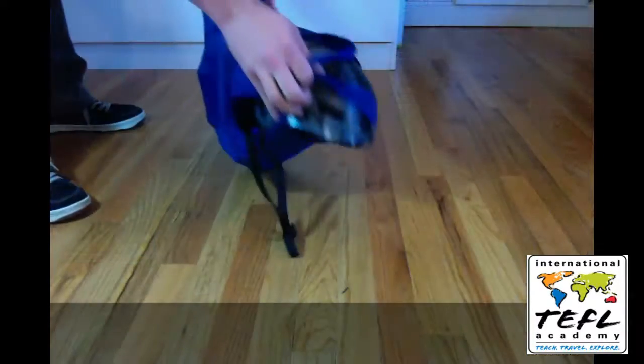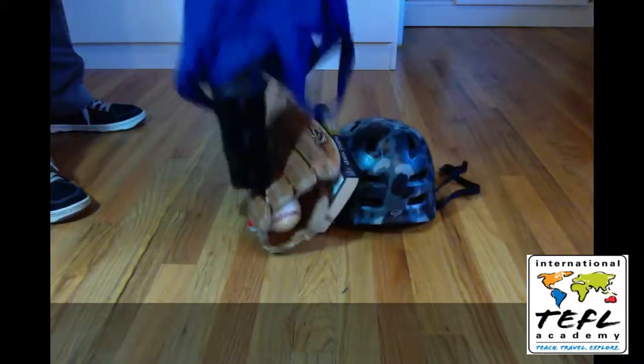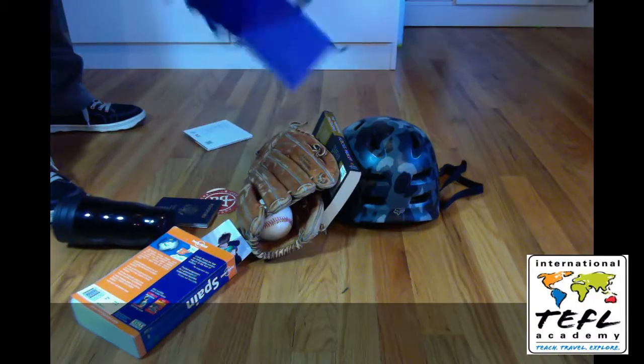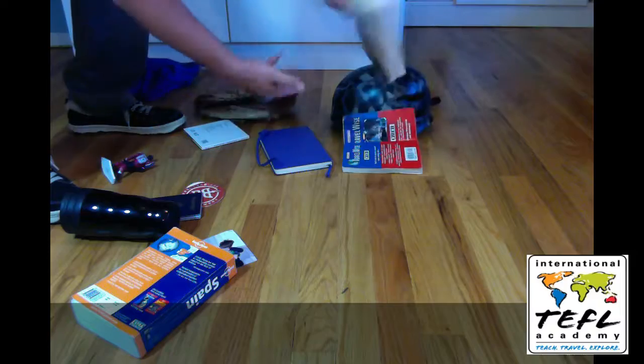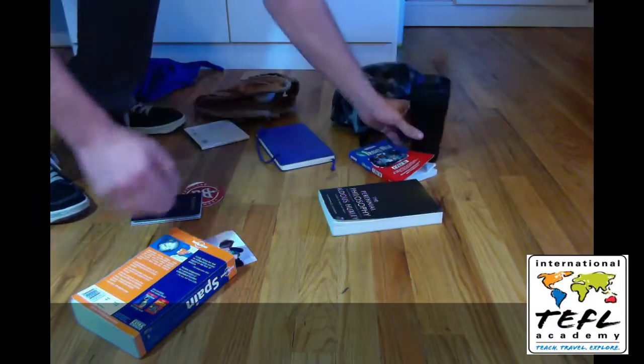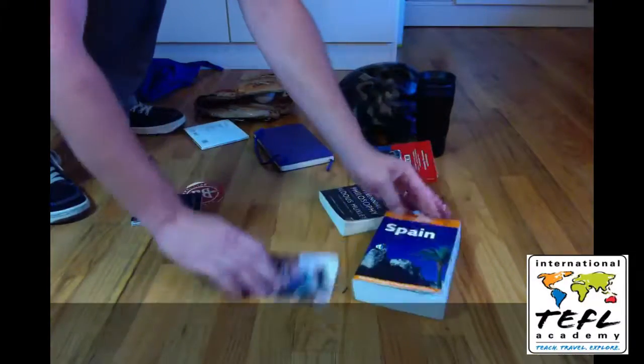So what I do, I bring in a bag of items. This is my bag of junk is what I call it. There's 12 or 13 items in here, personal items that communicate something about me. And that's very important. Everything in here tells you something about me.